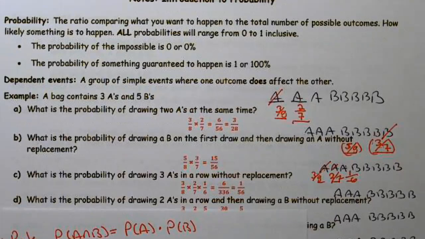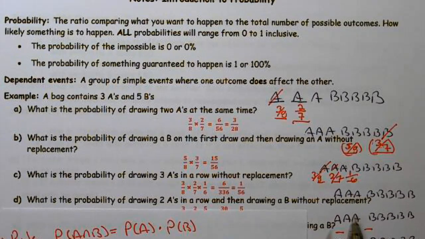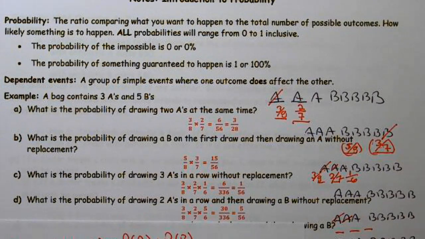What is the probability of drawing 2 A's in a row and then drawing a B without replacement? Well, once again, we're doing 3 things. So we need 3 blanks. The first A would be 3/8. The second A would be 2/7. And now we want a B, and we have 5 B's out of 6 letters.